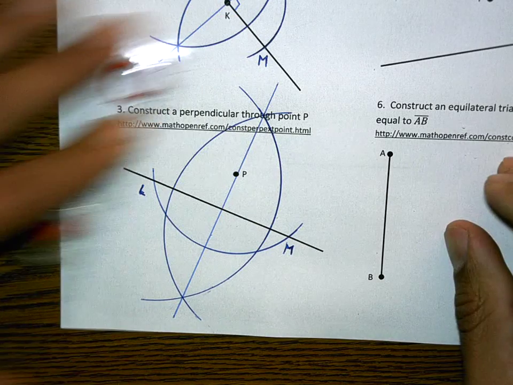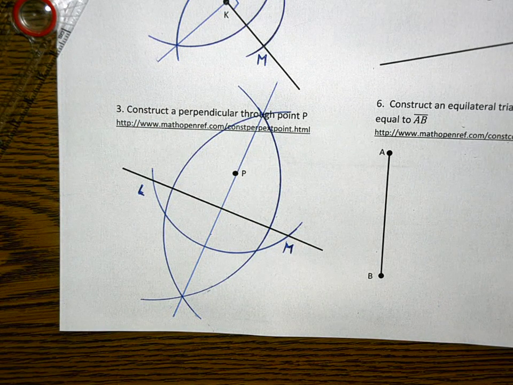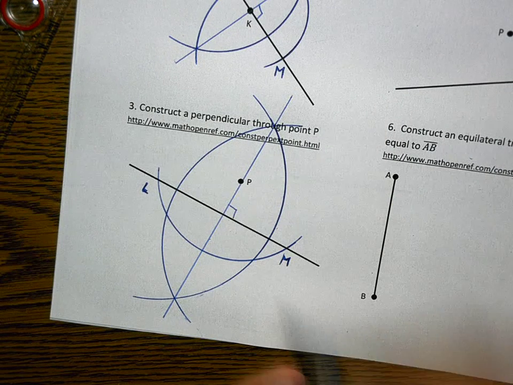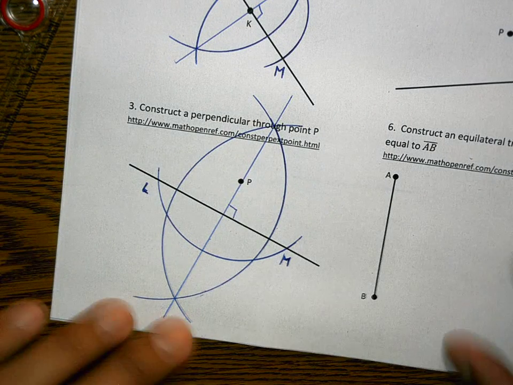Boom. It's perpendicular. It's a perfect, beautiful 90-degree angle. I'm going to stop your notes right there.